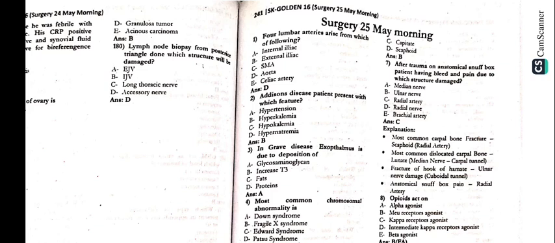Question number 1, the 4 arteries arise from which of the following? That is the aorta. Question number 2, the Addison disease patient presents with which feature? That is hyperkalemia. Question number 3, in Graves' disease exophthalmos is due to the deposition of glycosaminoglycan. Question number 4, the most common chromosomal abnormality is Down syndrome.